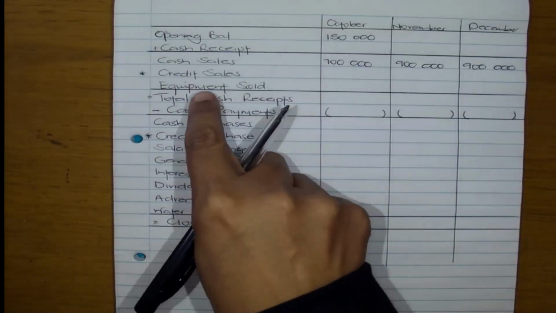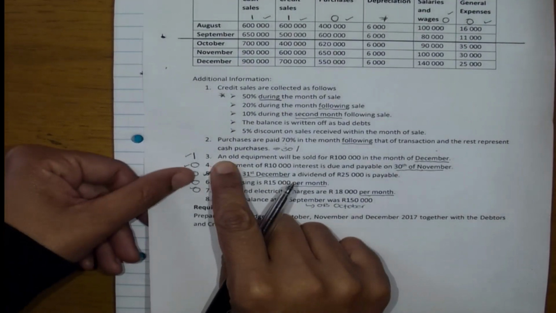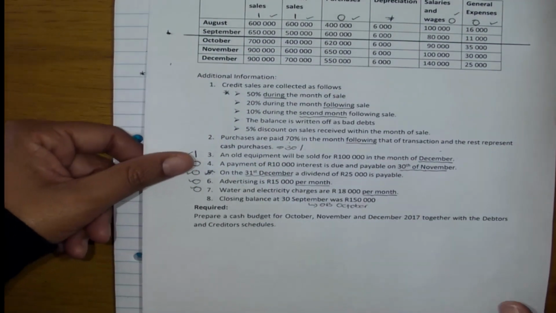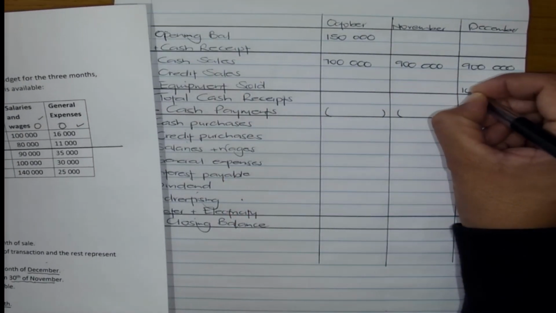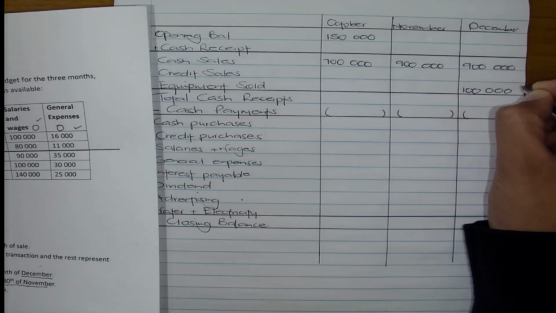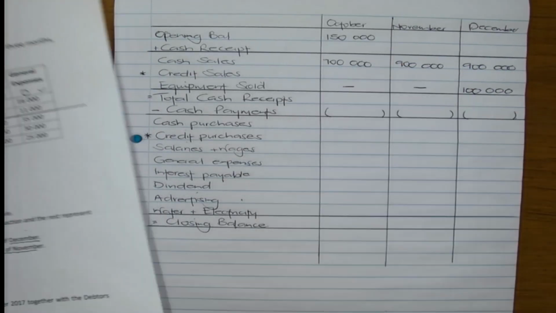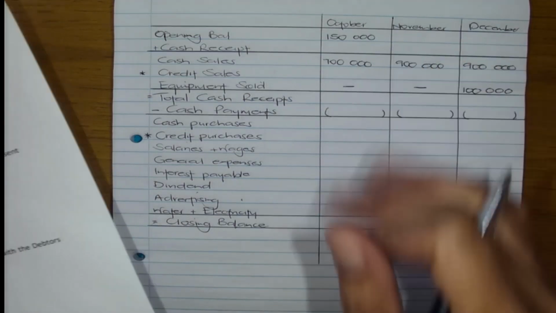And then we've got credit sales. Okay, that's a calculation. Then they tell us old equipment will be sold for 100,000 in the month of December. So in December, you're going to get 100,000. Why? Because you're going to sell the equipment, money is going to come in. You're going to get nothing in November and nothing in October. Okay, so we're done with that.